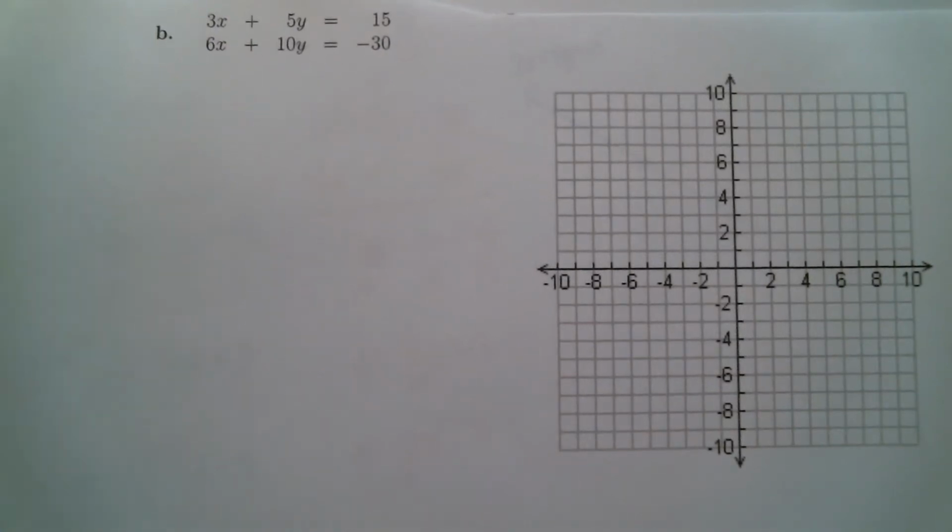In example 2b, our system of equations is 3x plus 5y equals 15 and 6x plus 10y equals negative 30. Okay, so we are going to try to solve this by the graphical method again. We need to take each equation and put it in the format y equals mx plus b so that we can identify both the slope and the y-intercept for each line. Then we're going to graph each line and the solution will be at the point or points of intersection. Okay, so let's get started with the first equation.